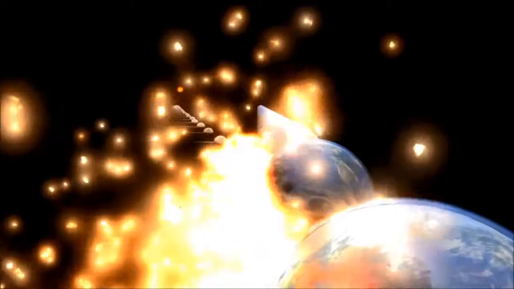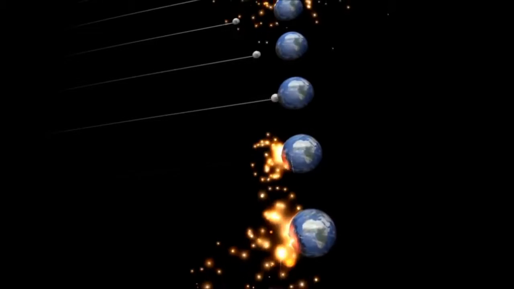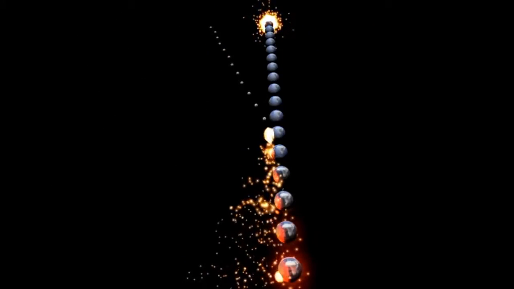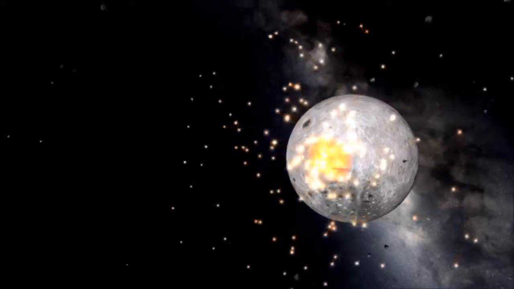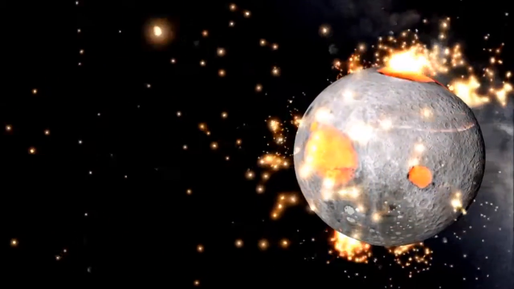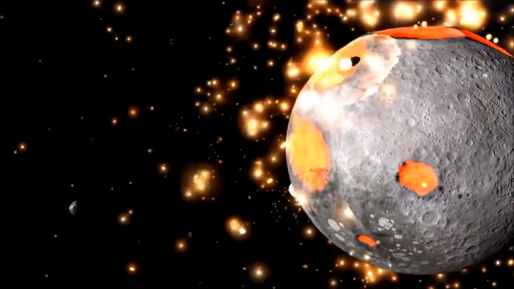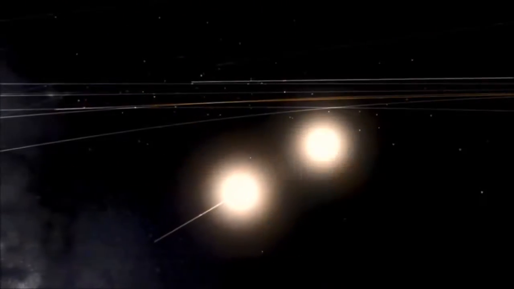You can see how the planets revolve around each other. You can add moons and see how the moons revolve around the planets, but more than that, you can build stars, you can build planets, you can collide the moon into the earth. You can do all sorts of crazy things.